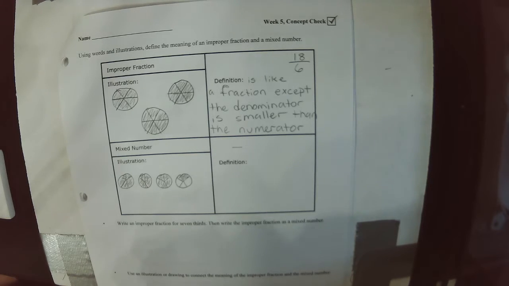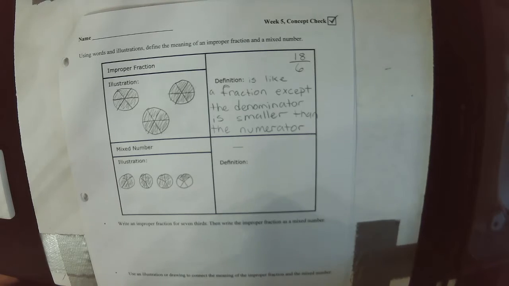Do you need some help, Noah? Okay. Who can help Noah out? How would I write this model as a mixed number? Violet?